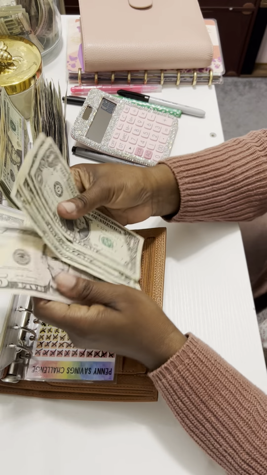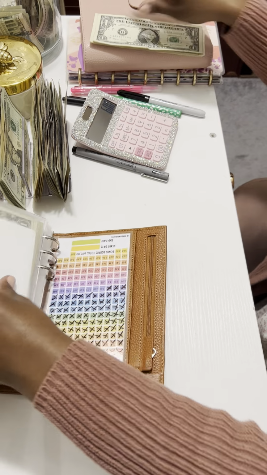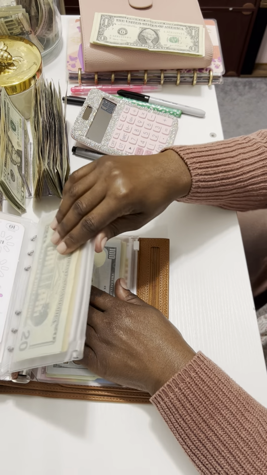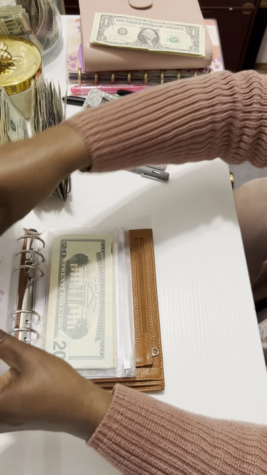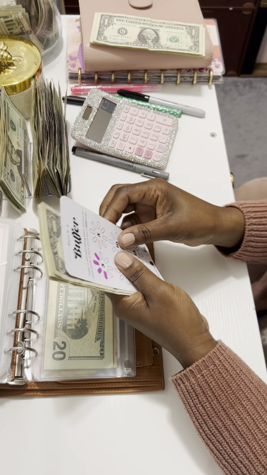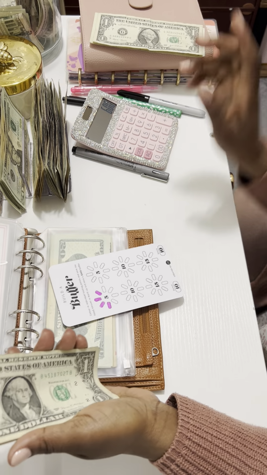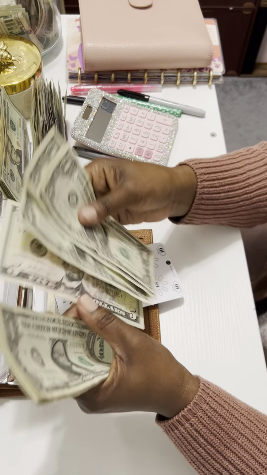Okay, so that's it. For the savings challenge, we have 5, 6, 7, 8, 9, 10. And this $10, I'm actually going to put it in the buffer challenge, even though I said the next one we were going to work on was the Apple savings for my laptop.